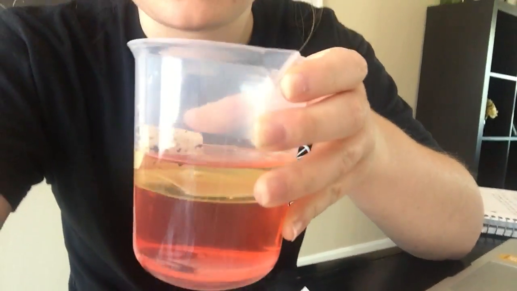And then the third question asks which of the solid materials used in this experiment would make the best boat and why. I said the cork would make the best boat material because it is the least dense and most buoyant. As you can see, it's floating right there on top of the cooking oil.